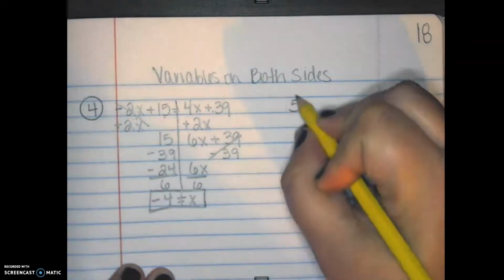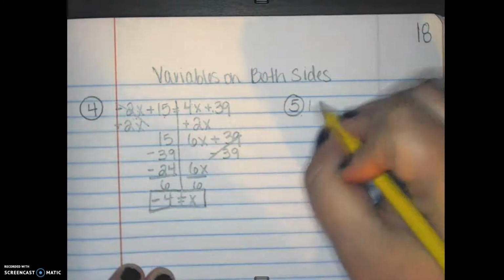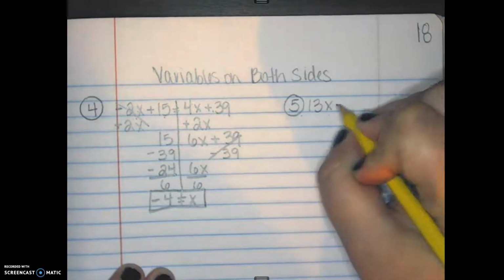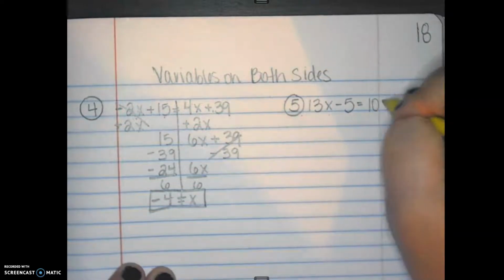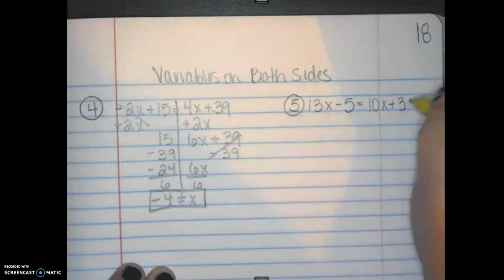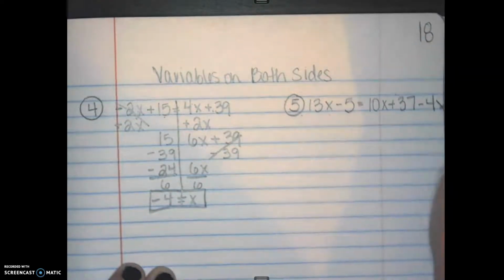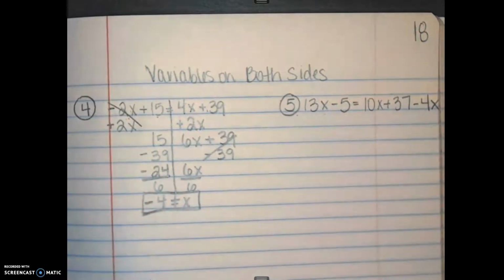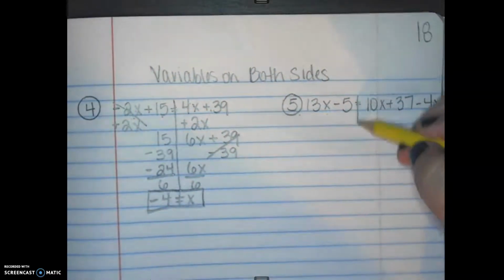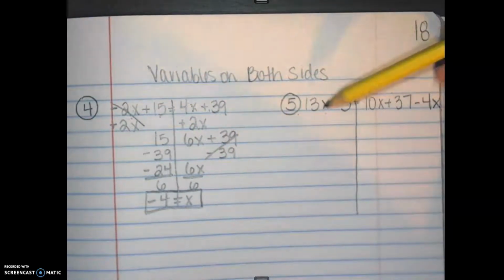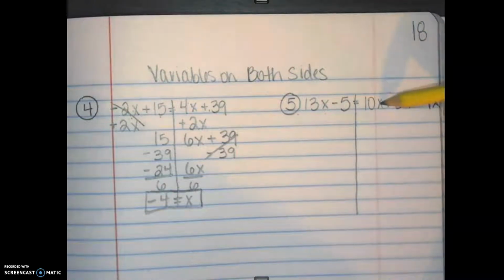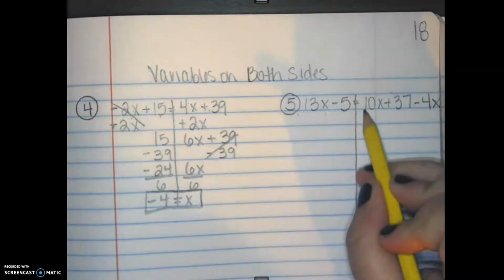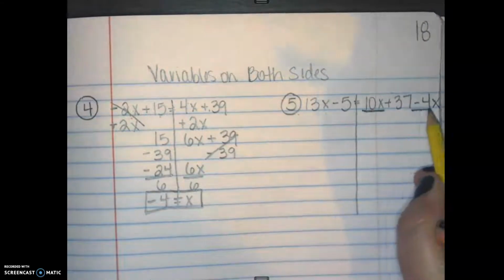Alright, let's look at another example. Example 5. 13x minus 5 equals 10x plus 37 minus 4x. And this one's pretty long. Alright, so I'm going to draw my line. I'm going to see that I have an x on the left, 1x, well 13x's, but I have 2x's on this side. So I can go ahead and combine those because they're on the same side.